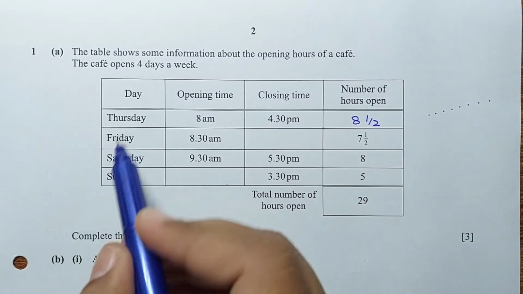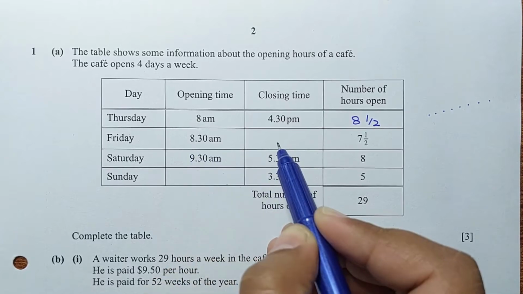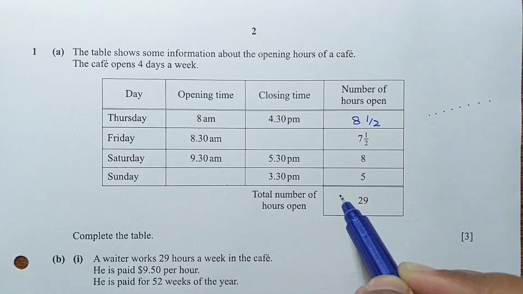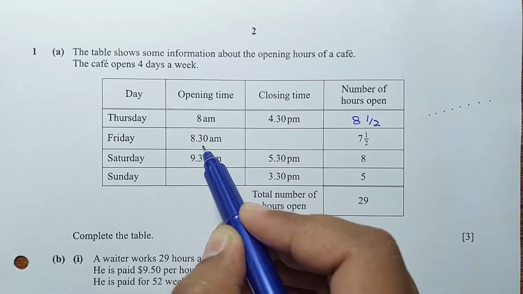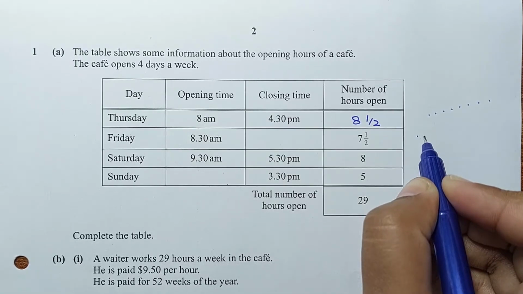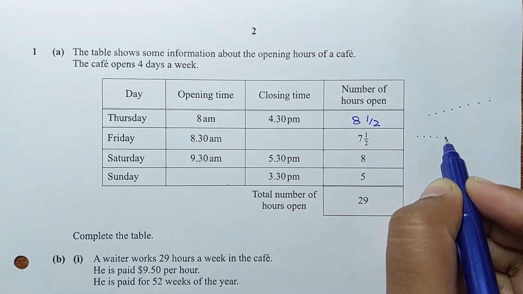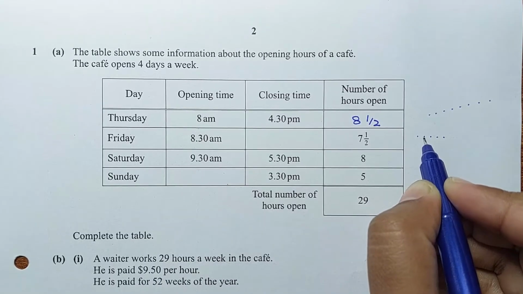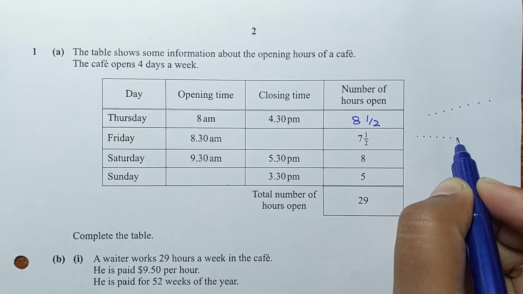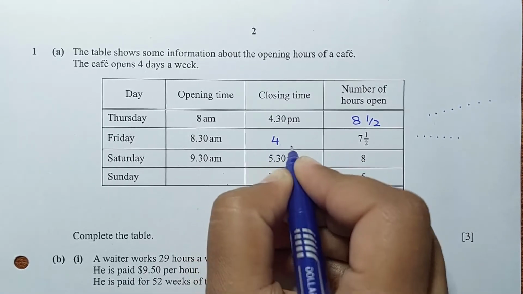Okay. Now for Friday, the opening time is 8:30 a.m. We have to find the closing time, and the total number of hours open is 7.5 hours. So from 8:30 we have to calculate 7.5 hours. 8:30, 9:30, 10:30, 11:30, 12:30, and 1:30. So we have 1, 2, 3, 4, 5. 1:30 and then 2:30 and then 3:30. 3:30 and a half, that is 4. So 4 p.m.